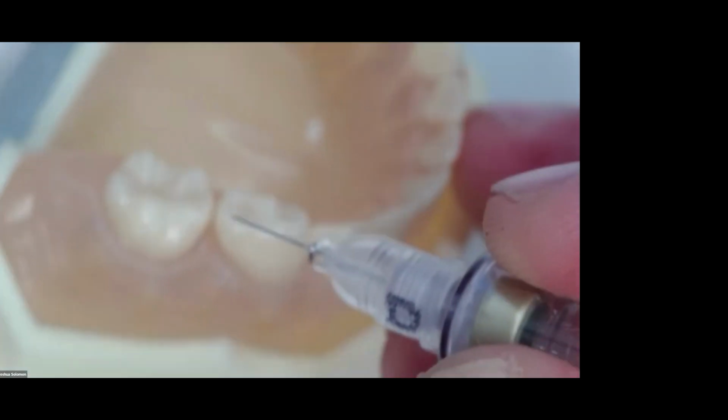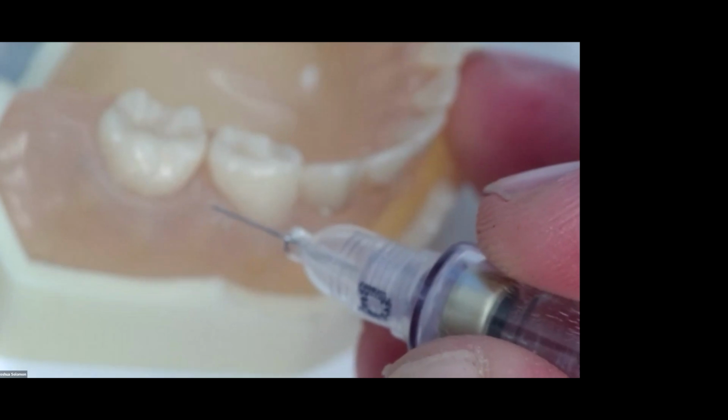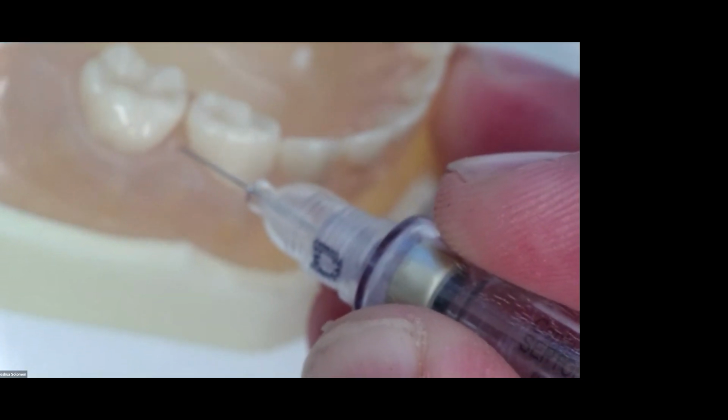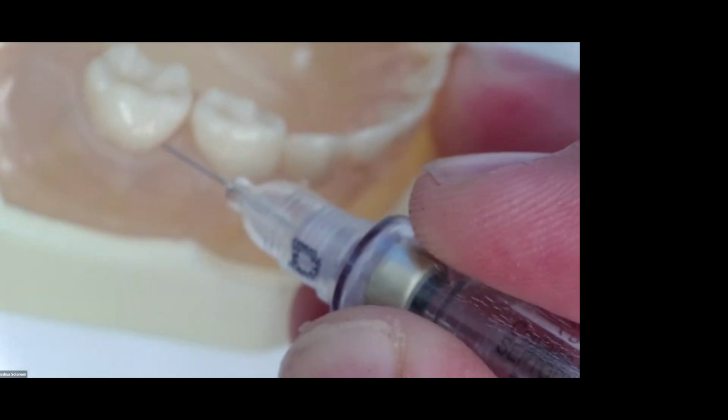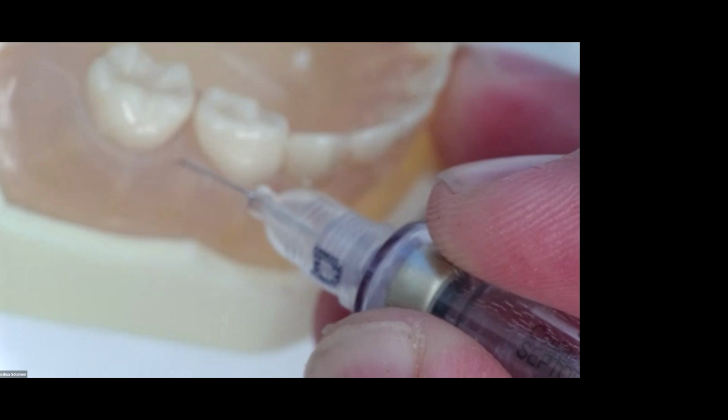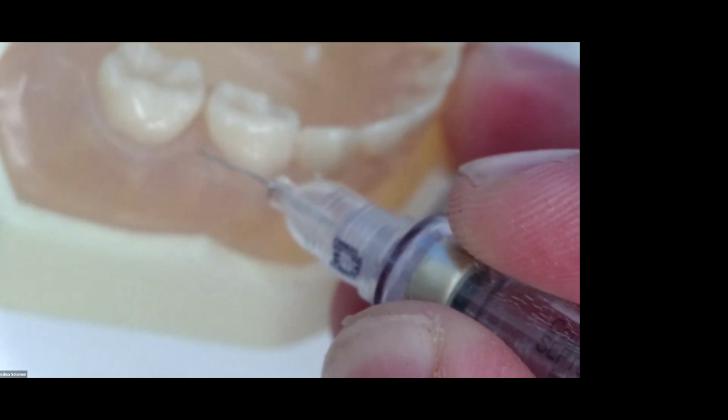So I'm coming in, my D is facing out. I'm at about a 15-degree angulation, and I start. If you remember, we talked about the middle of the papilla. I'm going to split that papilla in half, and then I'm going to go just slightly mesial to that.